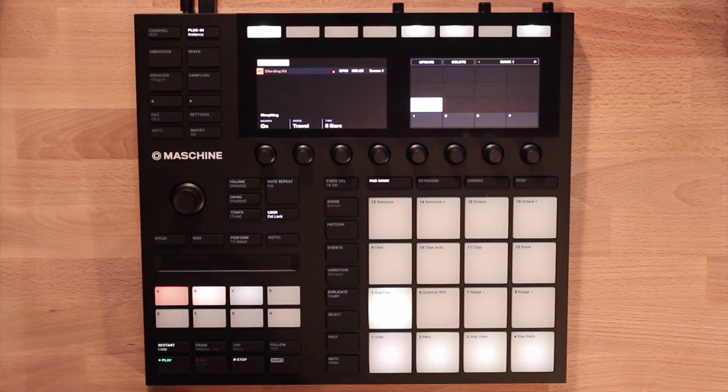So now over the course of 8 bars it's going to transition. So we get much smoother transitions between the different lock mode states now.